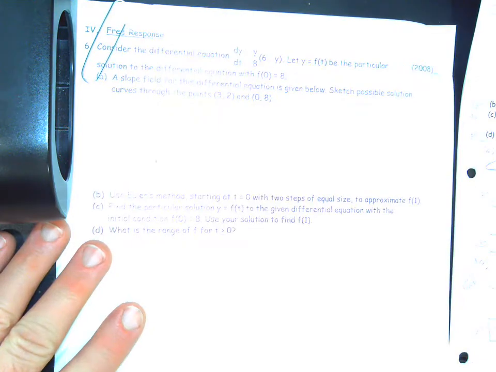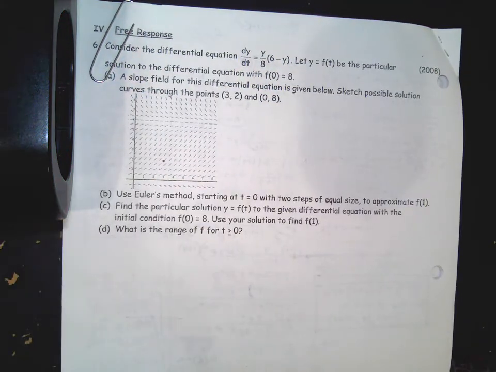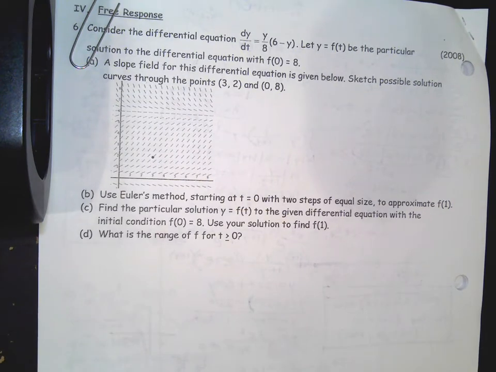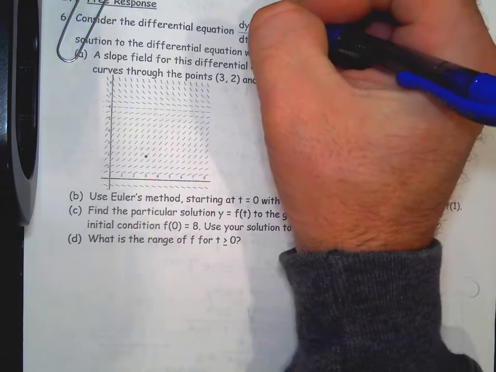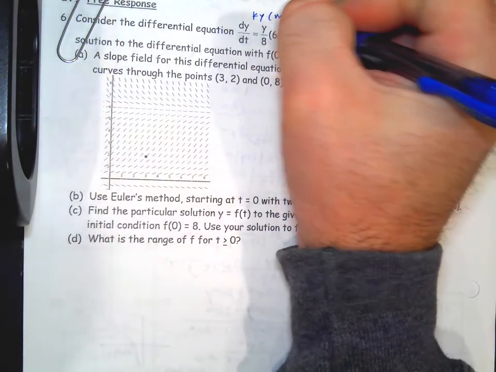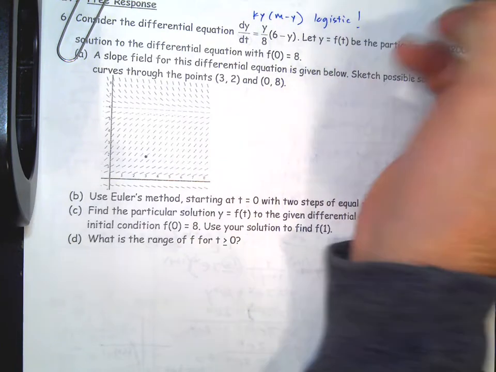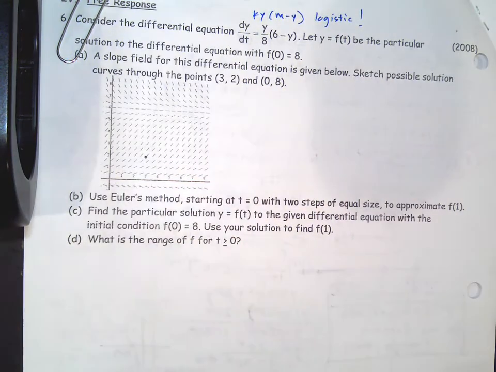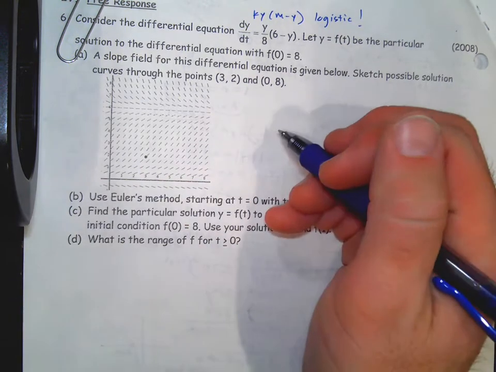Okay, for your response problem. Differential equation, which by the way, ky(a minus y), this is logistic. Usually they tell you somewhere that it is logistic, but I don't know, maybe this time they don't. Okay.